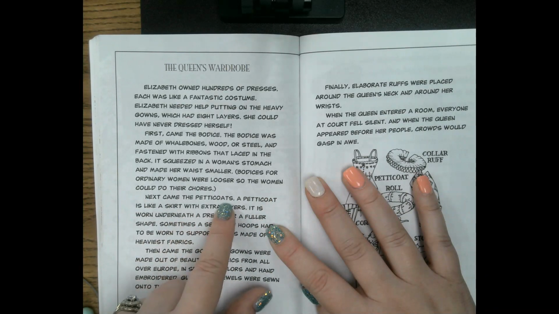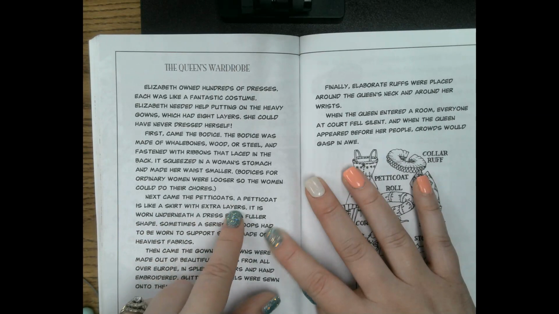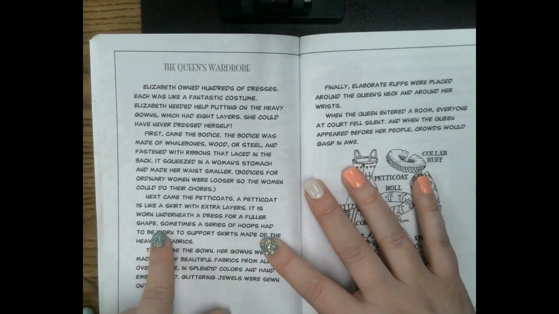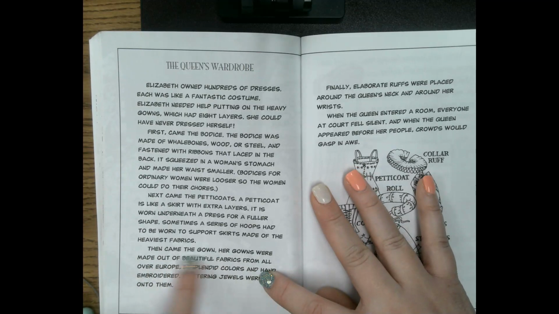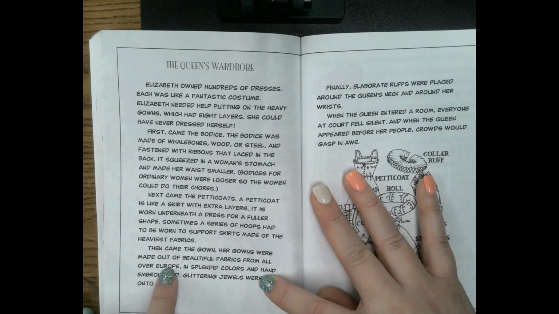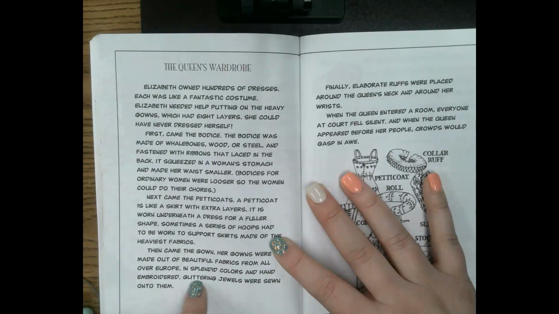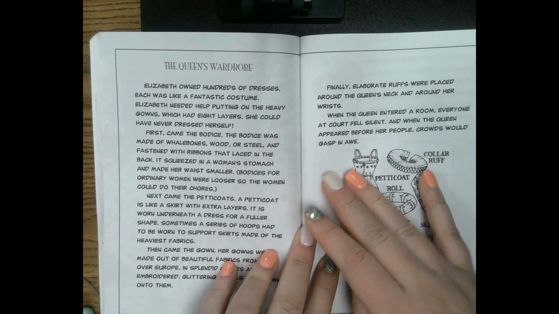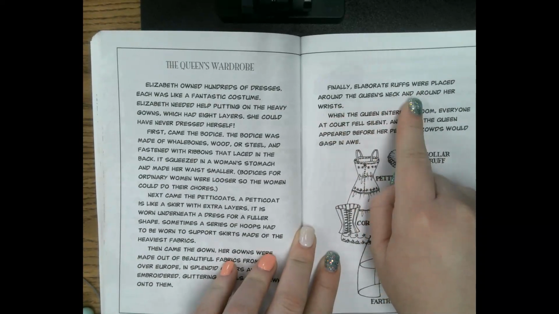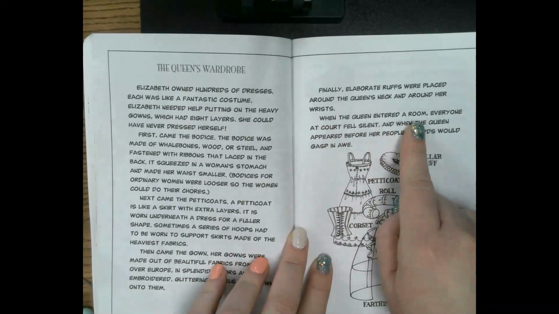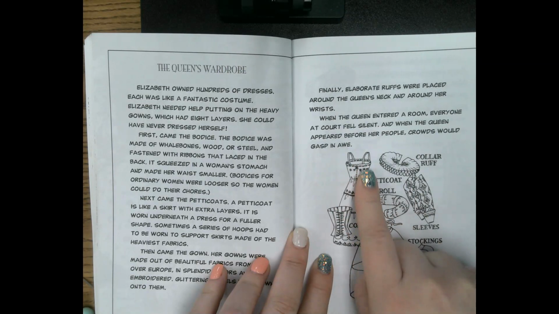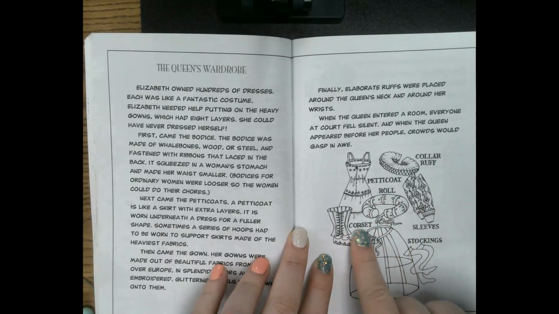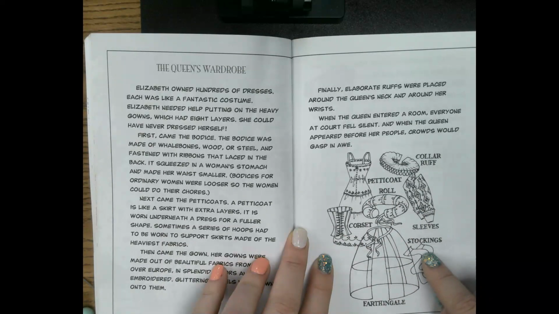Next came the petticoats. A petticoat is like a skirt with extra layers. It is worn underneath a dress for a fuller shape. Sometimes a series of hoops had to be worn to support the skirts made of the heaviest fabrics. Then came the gown. Her gowns were made out of beautiful fabrics from all over Europe, in splendid colors and hand-embroidered, with glittering jewels sewn onto them. Finally, elaborate ruffs were placed around the Queen's neck and around her wrists. When the Queen entered a room, everyone at the court fell silent, and when the Queen appeared before her people, crowds would gasp in awe. Here's the petticoat, roll, the corset, the collar ruff, the sleeves, stockings, and farthingale.